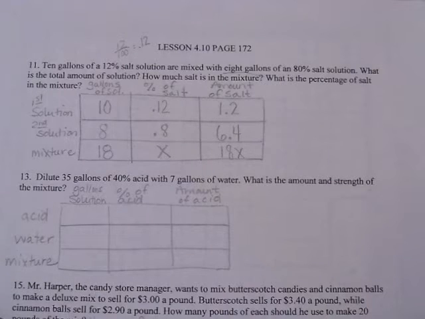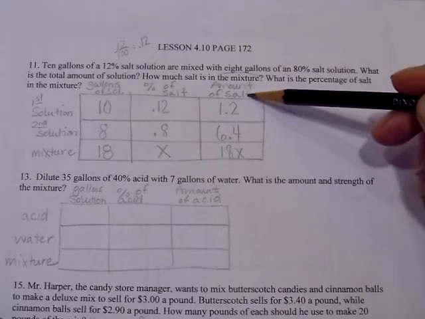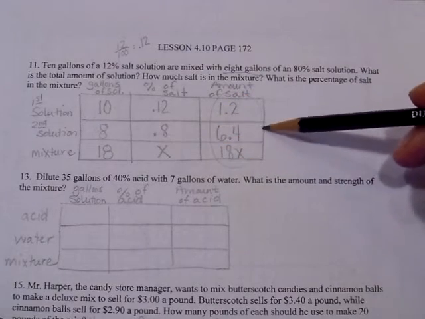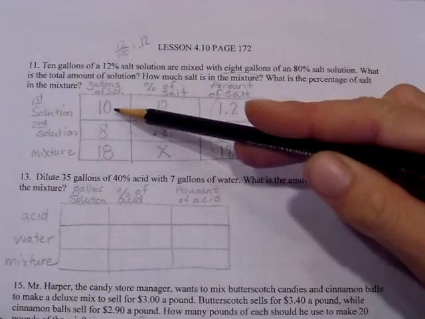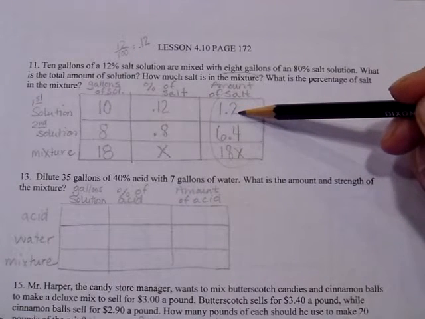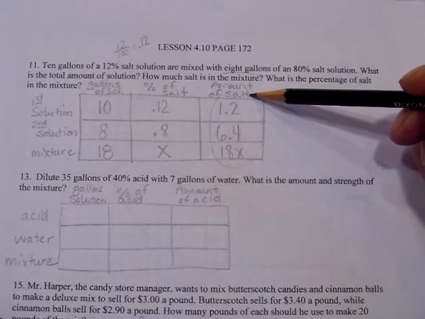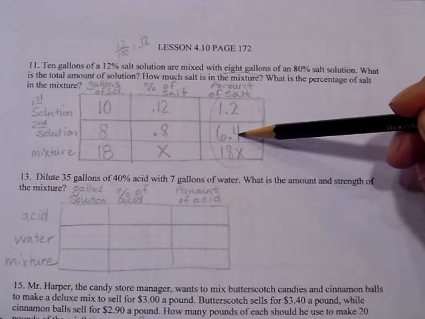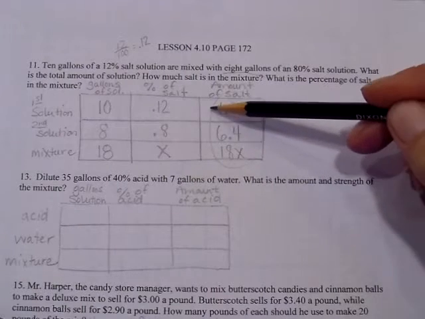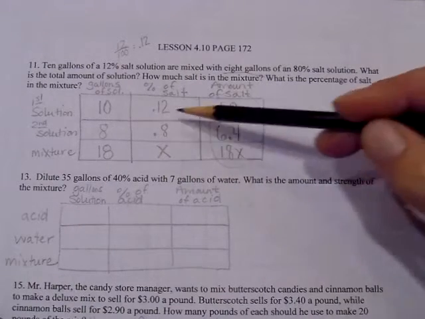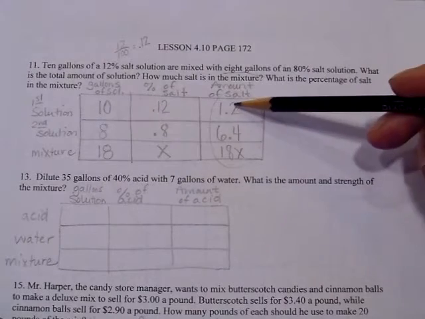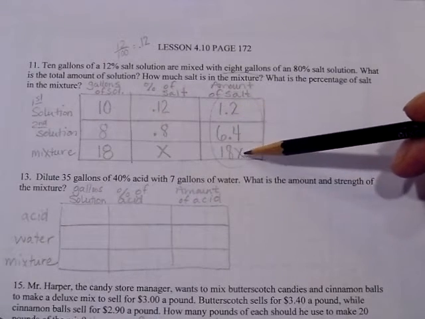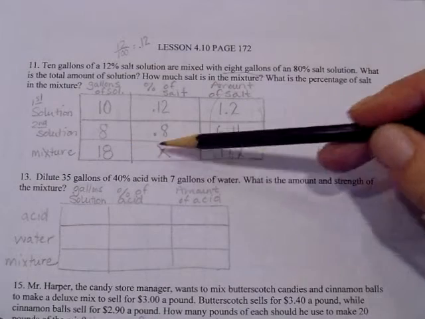Now we can write an equation from the information we have from our chart. If we look here at the amount of salt, we know that the amount of salt in this solution is 1.2. We got 1.2 amount of salt here and 6.4 here. That is the amount of salt we have. It's not a percent of this or this. It's the amount that each one of them has. And we know that 18x is the amount that we will have in our mixture.